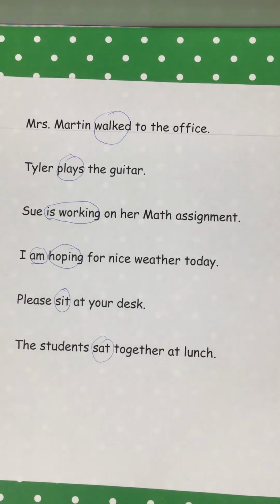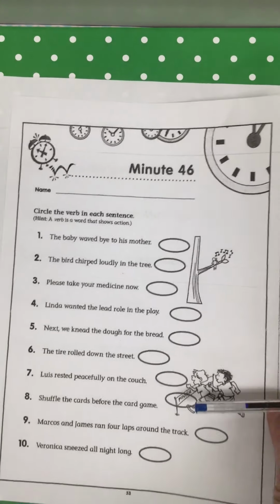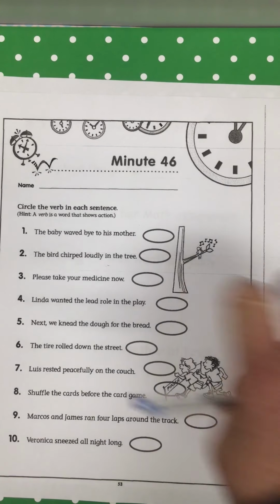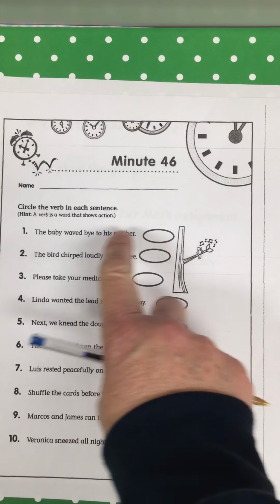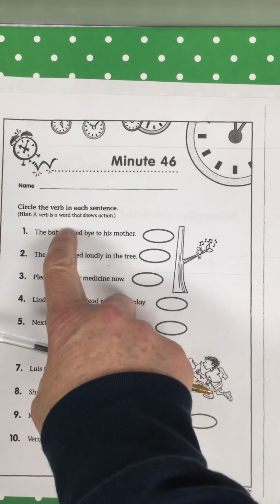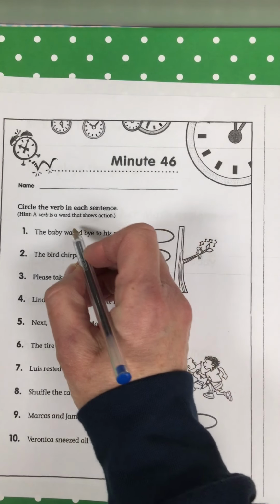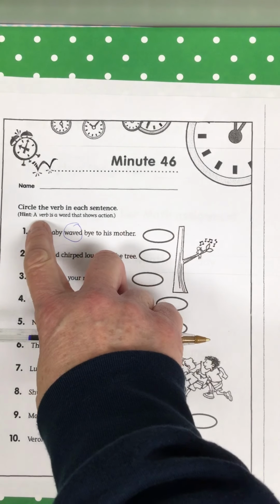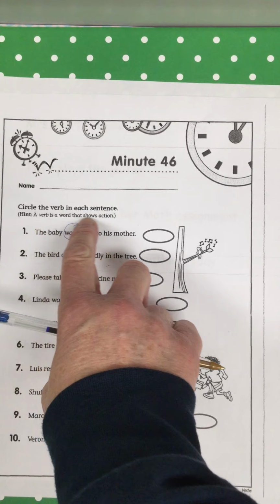So let's go to Monday's lesson and see what they're asking us to do. Okay, circle the verb in each sentence. The baby waved goodbye to his mother. So it's giving you a pink circle, and it asks you to move that pink circle over the verb. And yeah, waved is where it needs to go, right? Because that's showing the action in the sentence. And it gives you a hint underneath it. The verb is a word that shows action.